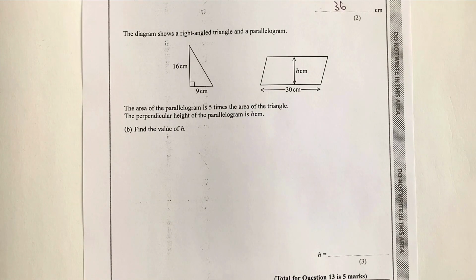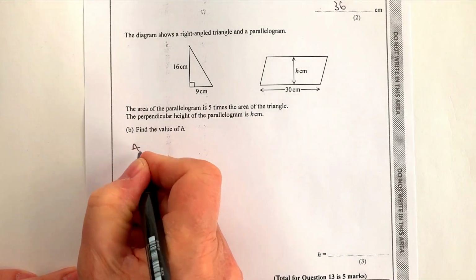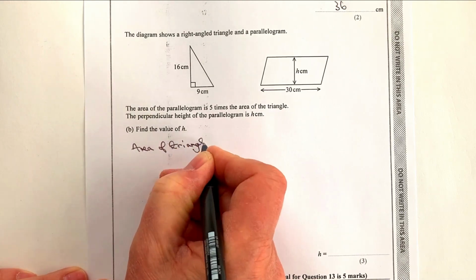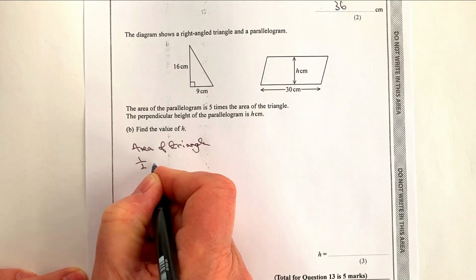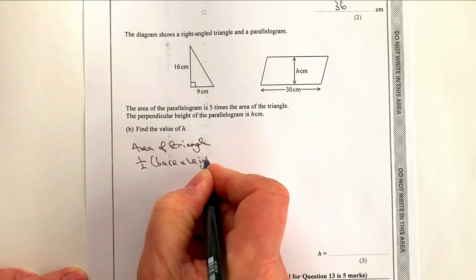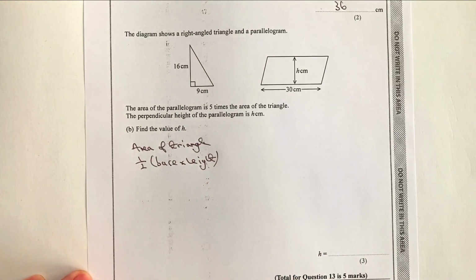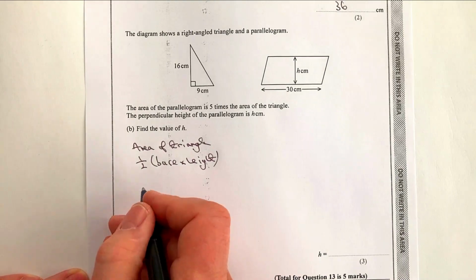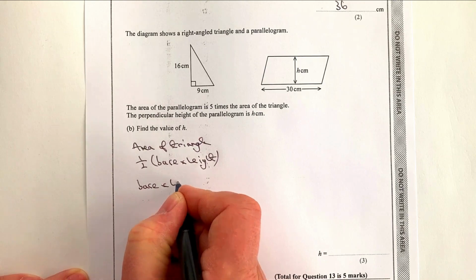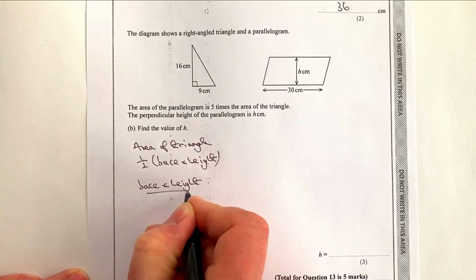All right, let's have a look. So before we go any further, let's work out the area of the triangle. Well, the area of the triangle, and I see this in a couple of different ways. You're either going to write the way I learnt it, which is a half base times height, or you're going to write it as base times height over 2.